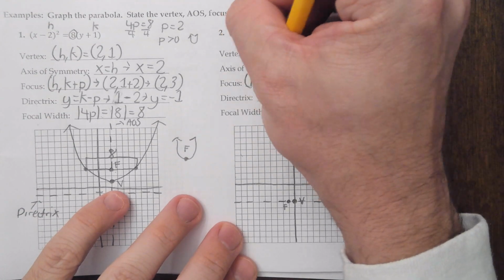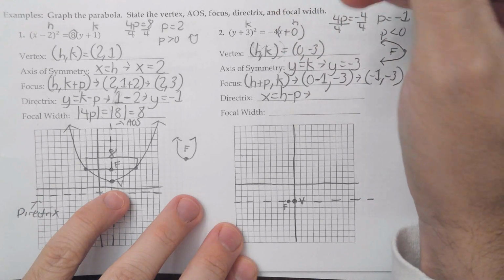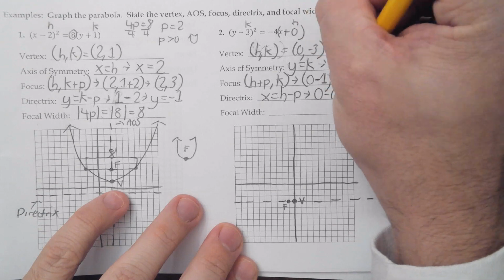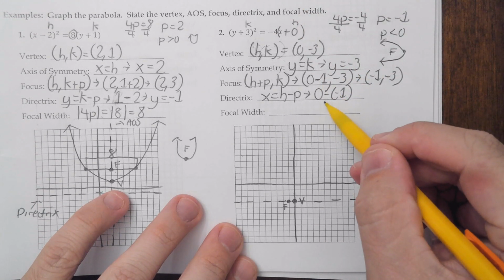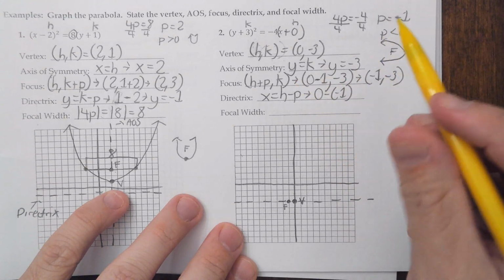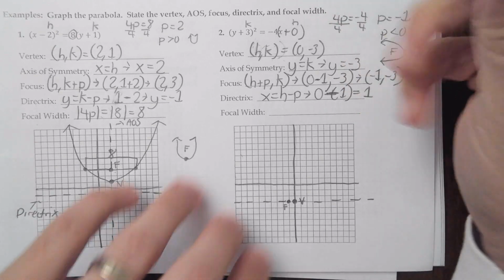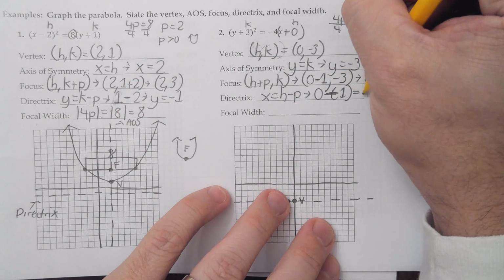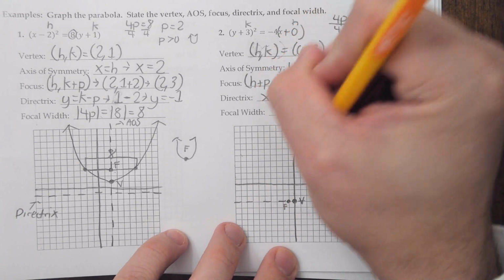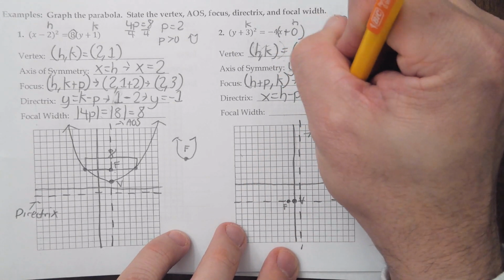Our directrix now is equal to x equals h minus p. So let's go ahead and plug that in. So we know h is equal to 0, 0 minus. This is where this gets tough, guys. That minus is in the original formula. And what is p now equal to? A negative 1, because that's what we found, right? So 0 minus negative 1 gives you that plus now, and that's going to give you 1. And don't forget to write it as x equals or y equals. You're graphing a line. So x equals 1. So there's our directrix.